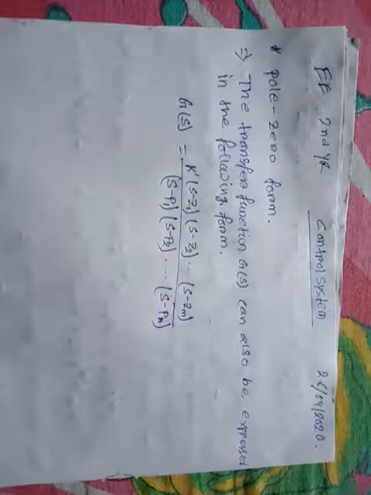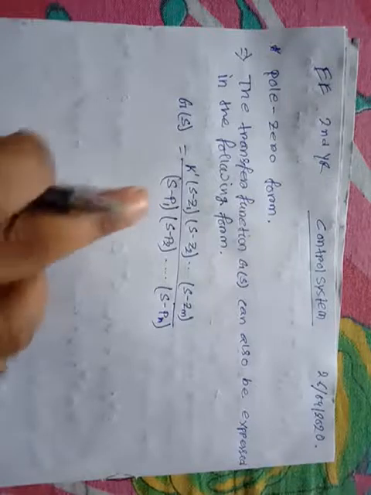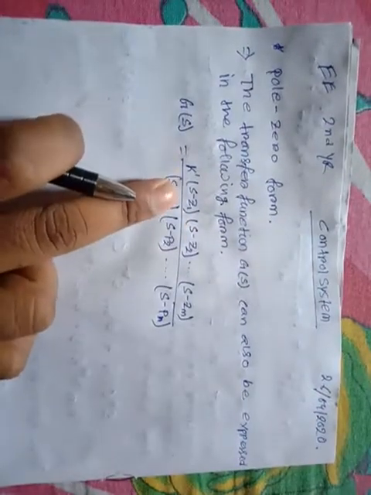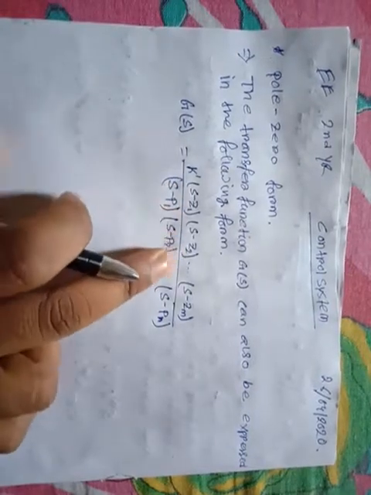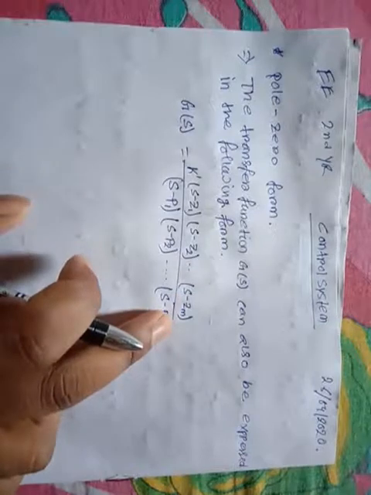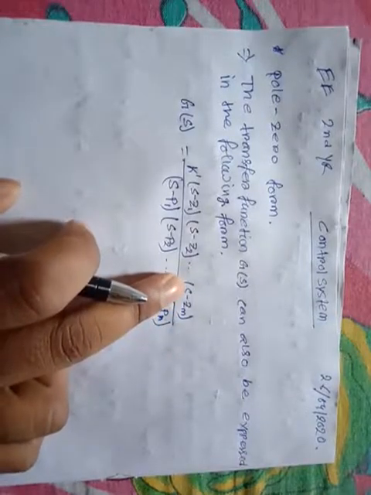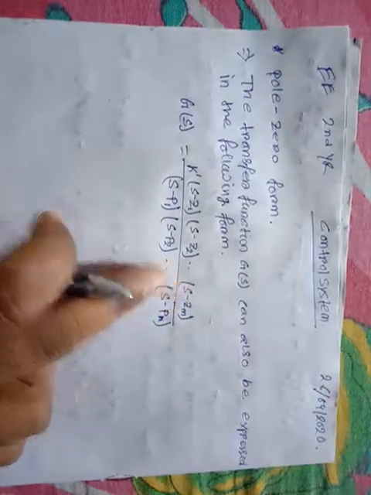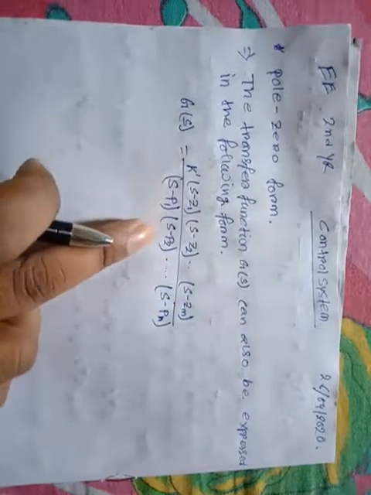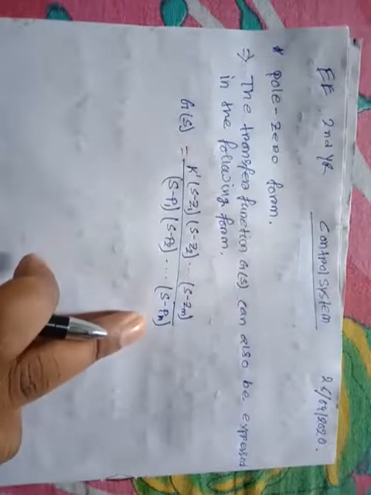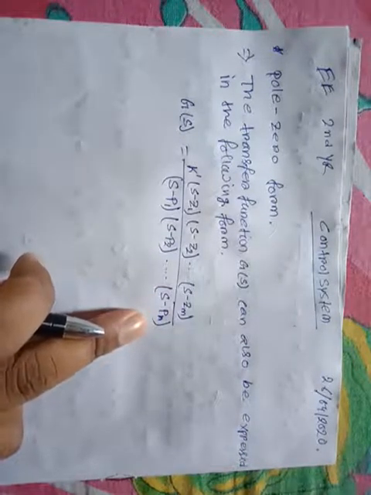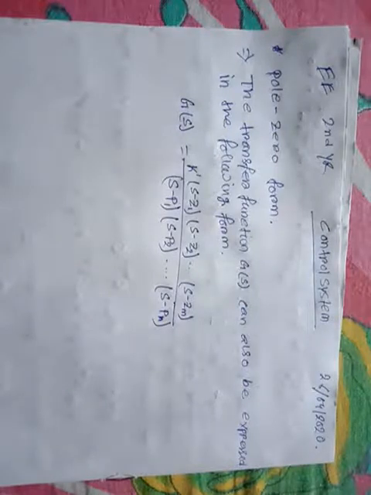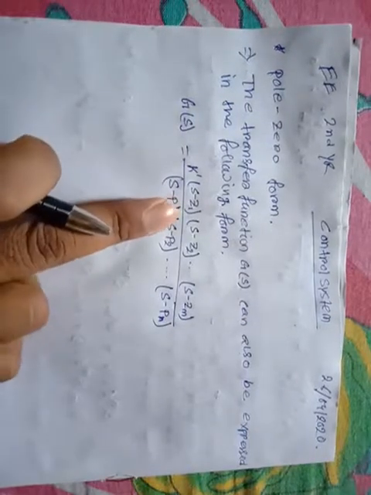Today I will discuss the pole-zero form of a control system. The transfer function G(s) can also be expressed as G(s) = K' (s - z1)(s - z2) ... (s - zm) in the numerator, and the denominator is (s - p1)(s - p2) ... (s - pn). It is the pole-zero form.